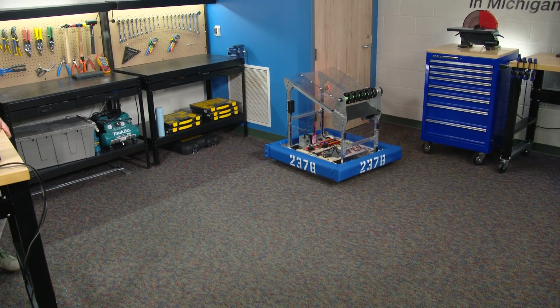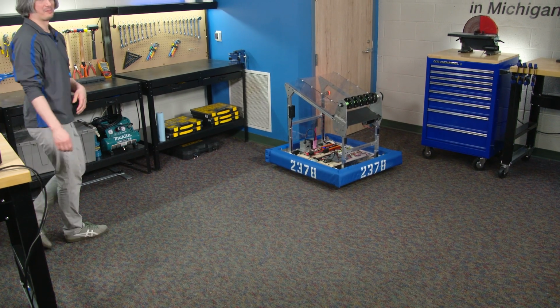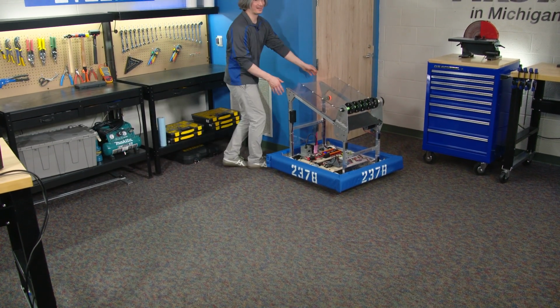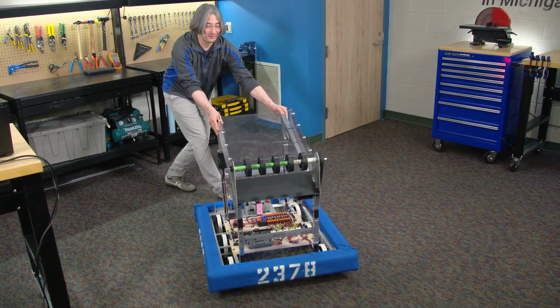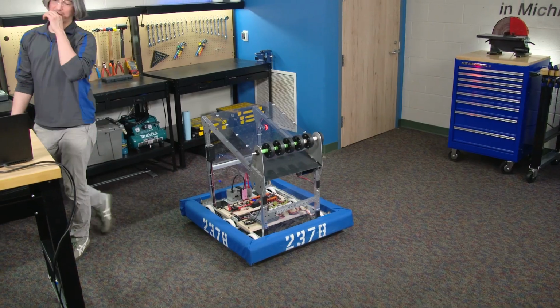I might have missed the button the first time. But we had space, and so I didn't worry about it too much. Or I would have hit the space bar. All right, so a couple things happened there.